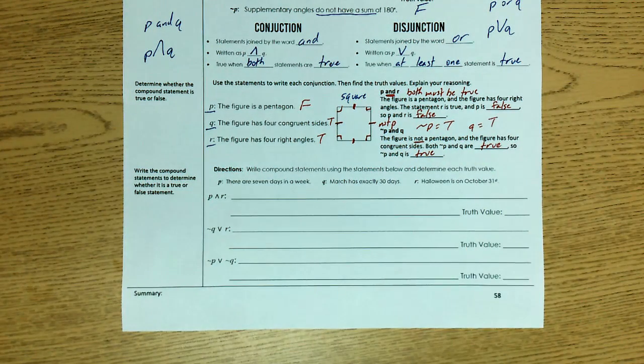Okay. Hopefully that's making a little bit of sense here. We can, again, start to figure some things out here. For this next little set, we're looking at compound statements, and we're going to write them using the statements below. So let's get to it.